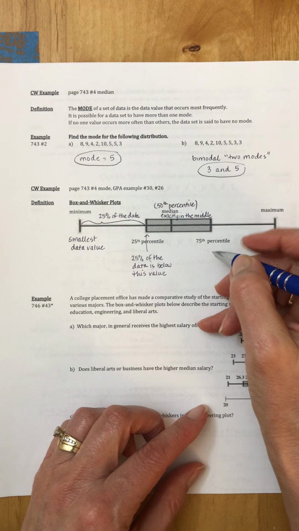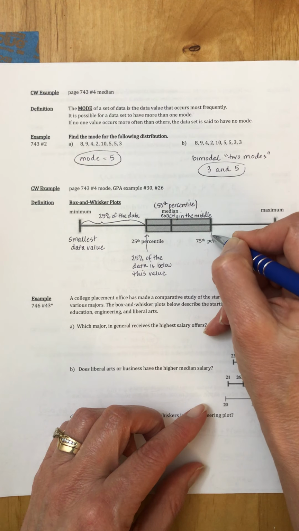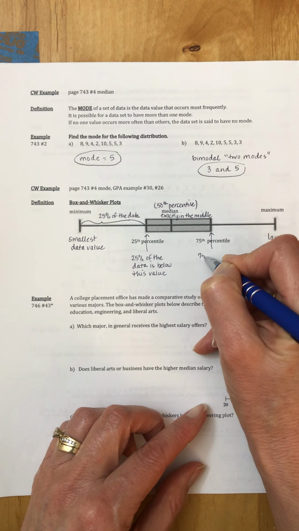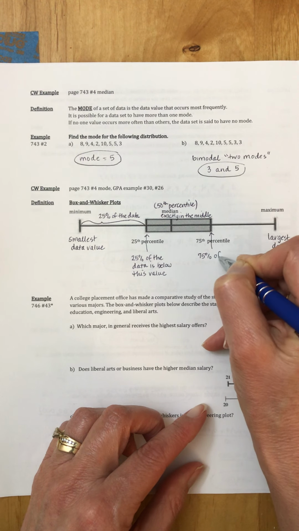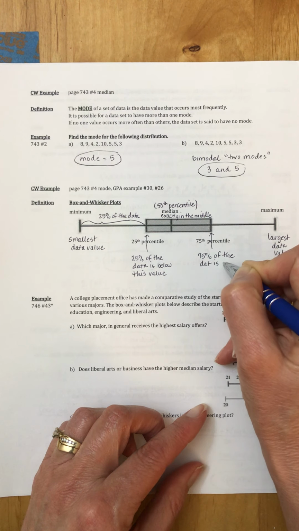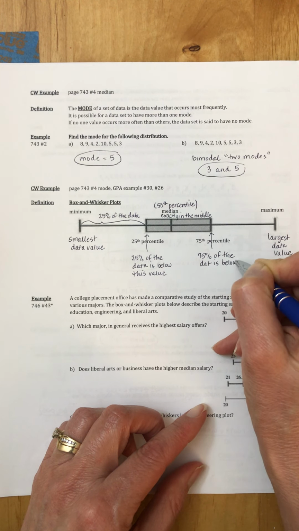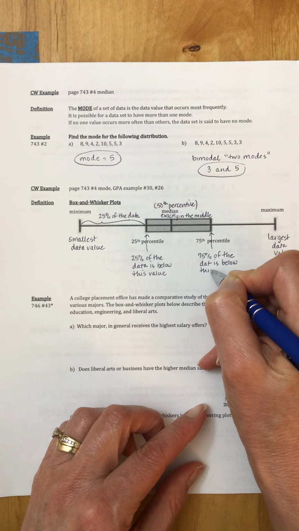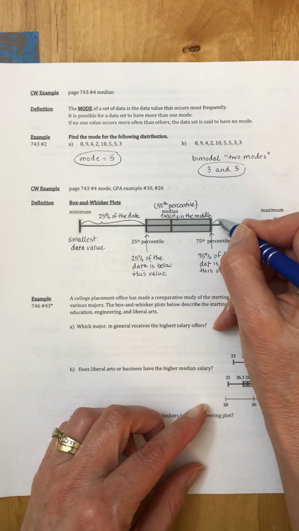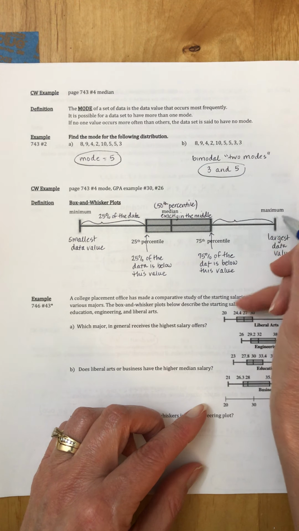Okay, so the 75th percentile, that value right there, says that 75% of the data is below this value. So 25% of the data remains in here too.